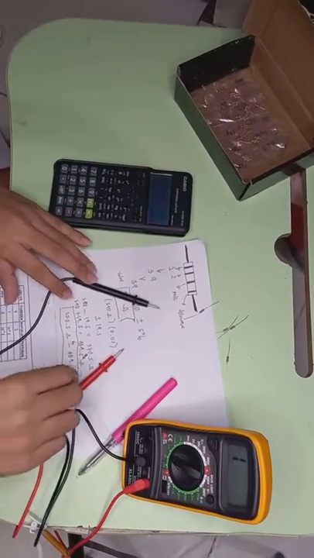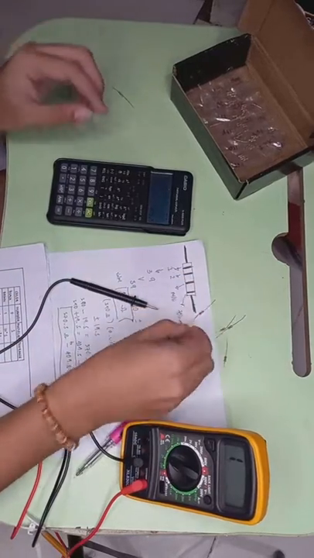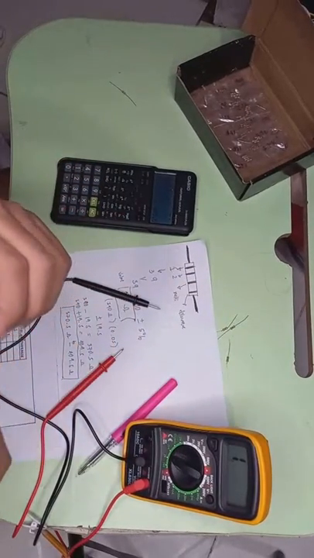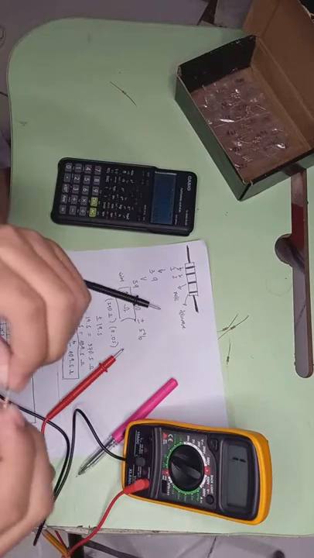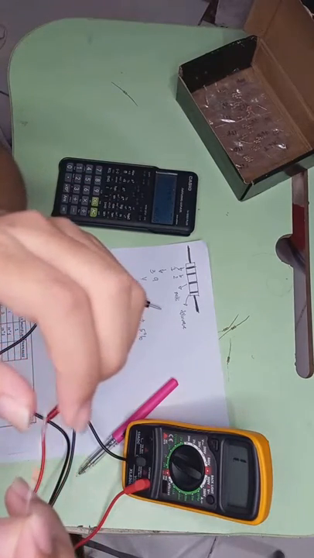Next, for the next resistor, it also has four color bands.